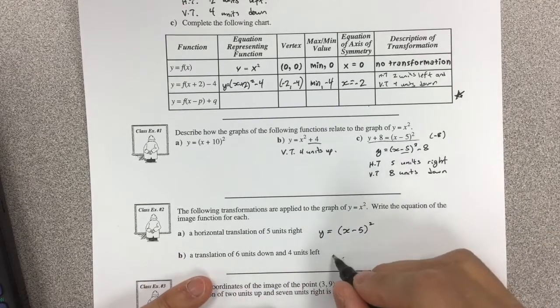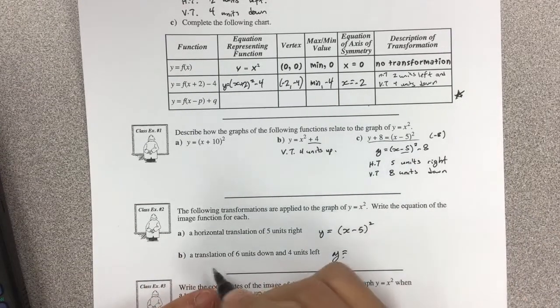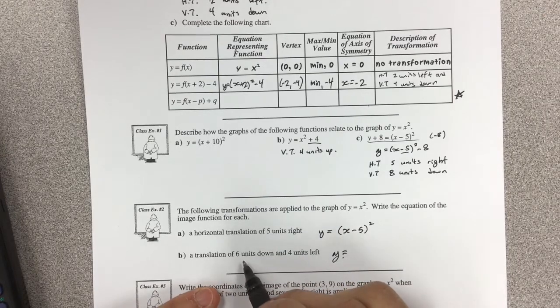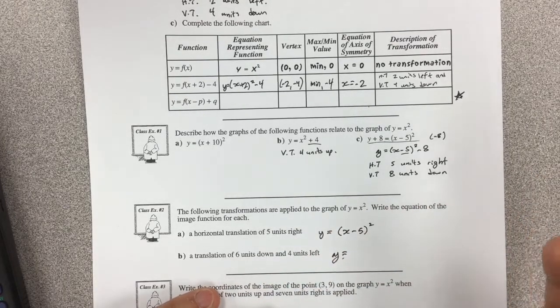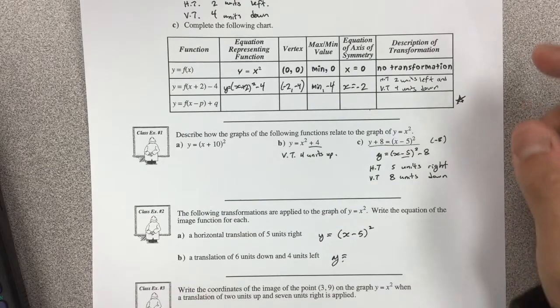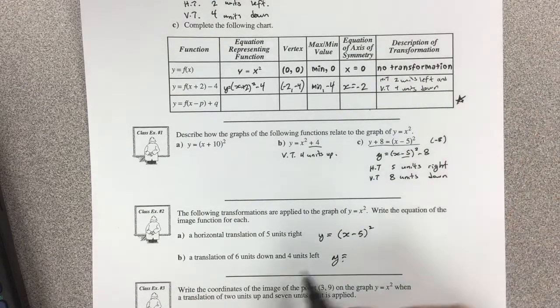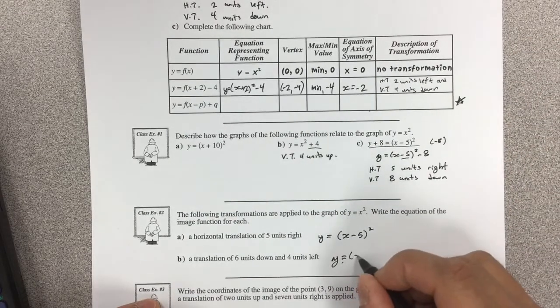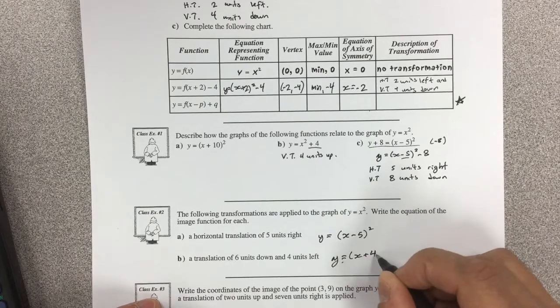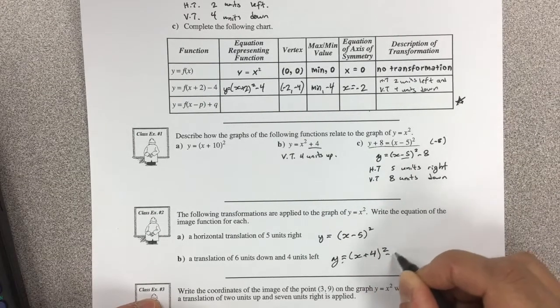With this next problem, we have a translation of 6 units down, so we know that our q value is going to be negative 6, and 4 units to the left. So we have x positive 4 squared minus 6.